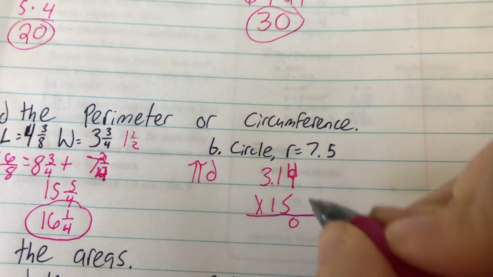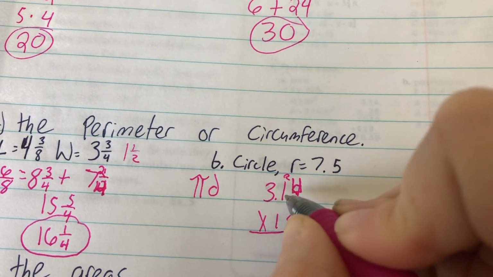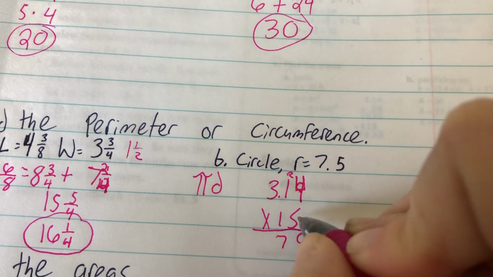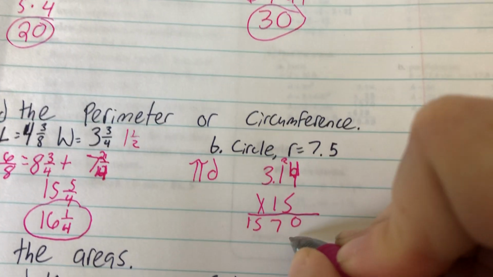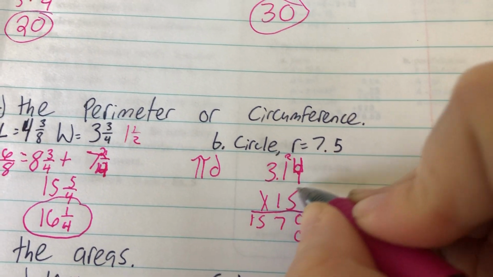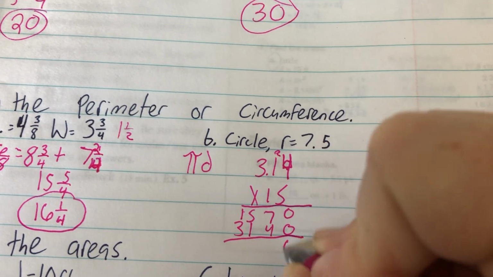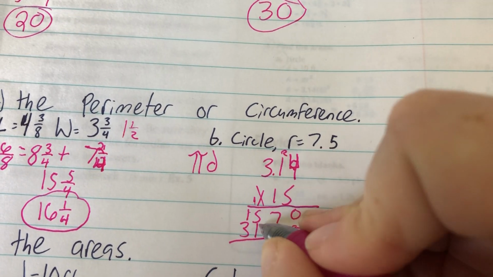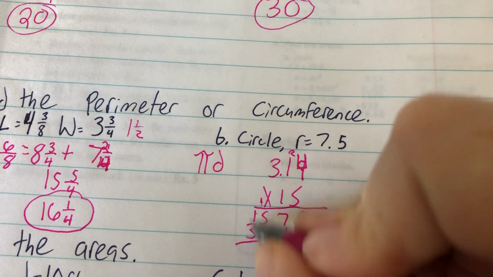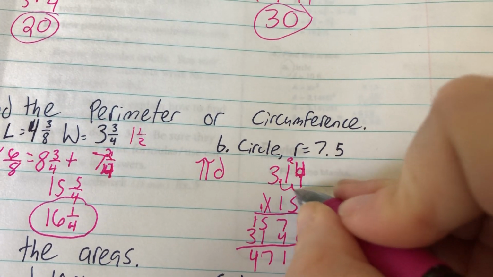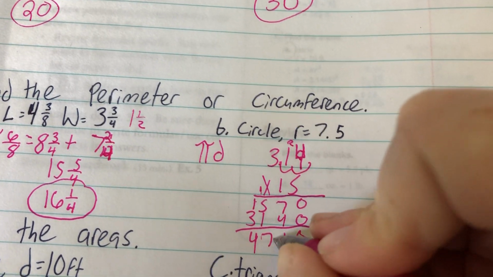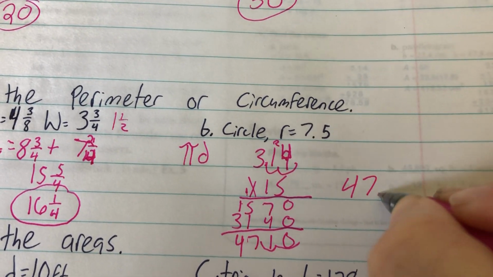5 times 4 is 20. 5 times 1 is 5, 6, 7. 5 times 3 is 15. Bring my 0. 4, 1, 3. Add it up. The answer is 47.1.